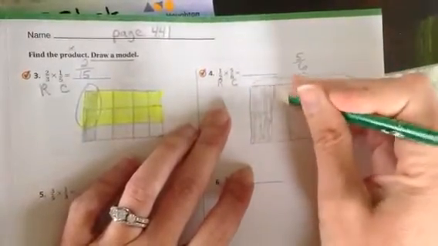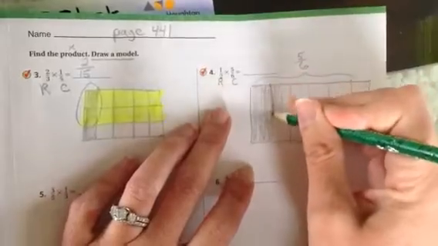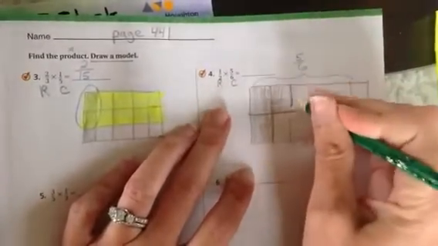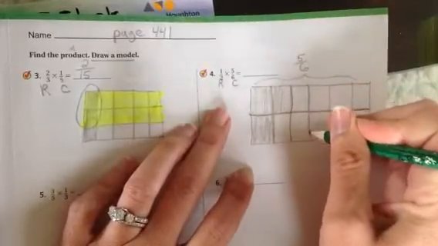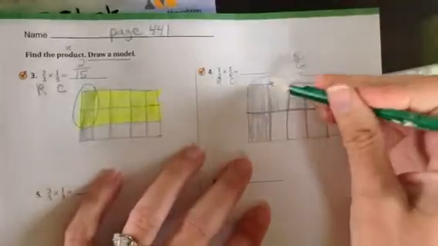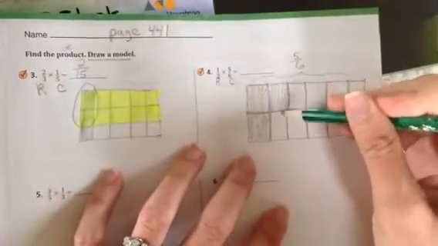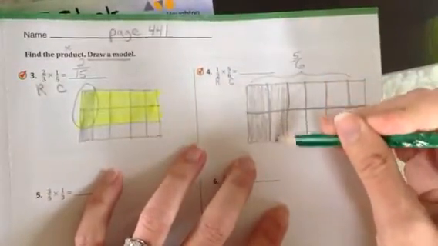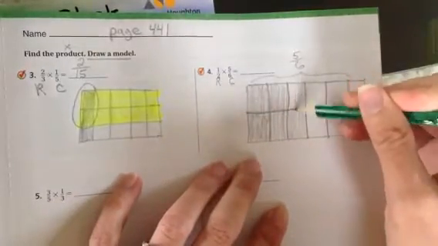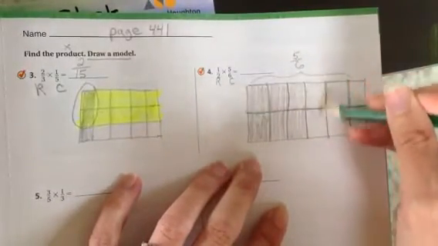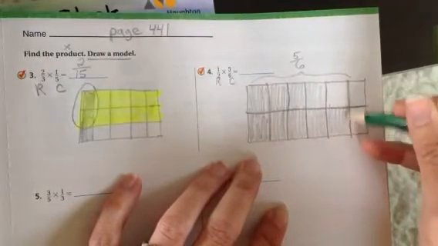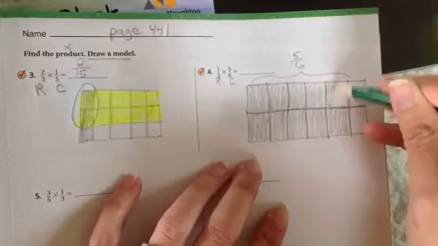Try to stay in your lines so that your model... Actually, I'm going to darken my lines here so I can see it when I'm shading. Okay, so I'm shading 5 out of the 6 columns. So there's going to be 1 left over.